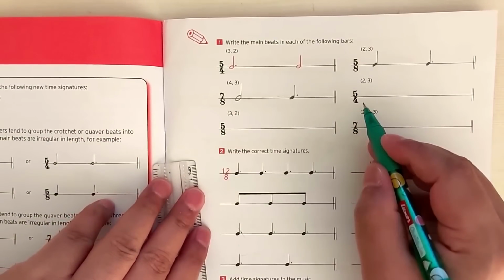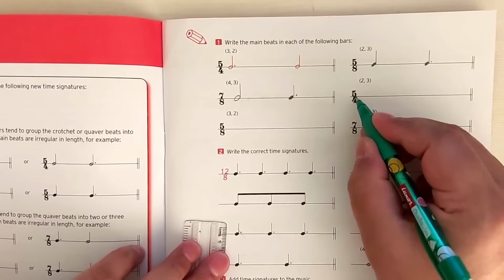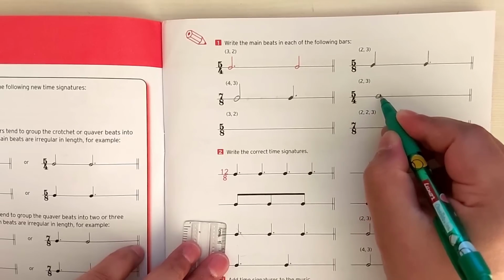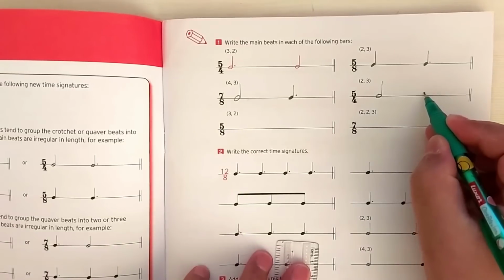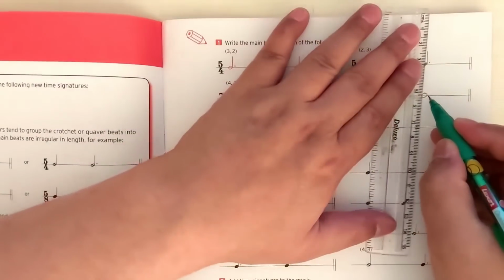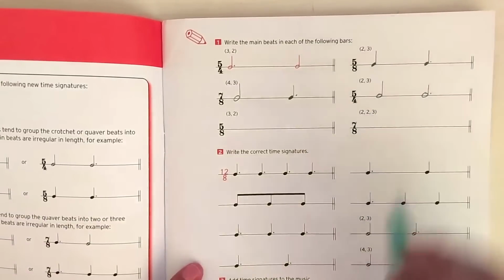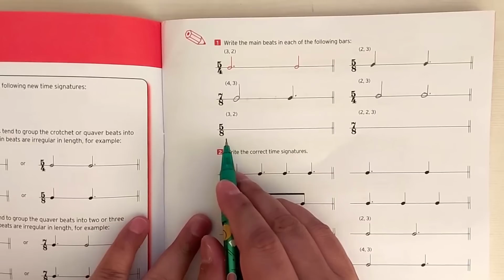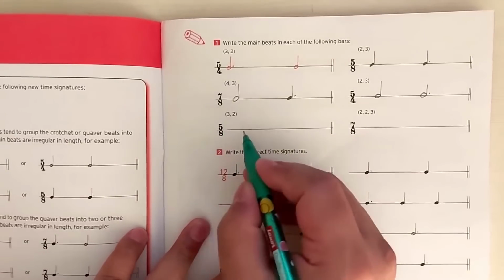Now 5 by 4, here we need 5 crochet beats. So we make 1 minim beat here. Okay, and then we make a dotted minim, that makes 3 crochet beats, and 2 crochet beats, that makes 5. Okay, now next we have 5 by 8, that means 5 quaver beats and the grouping is 3 by 2.